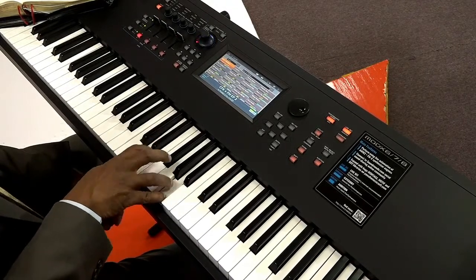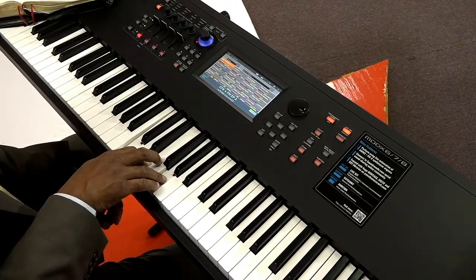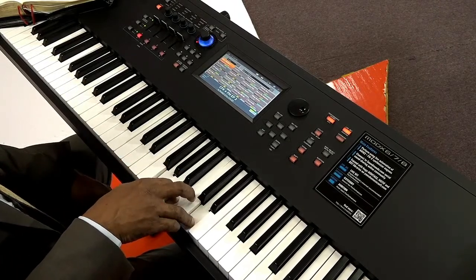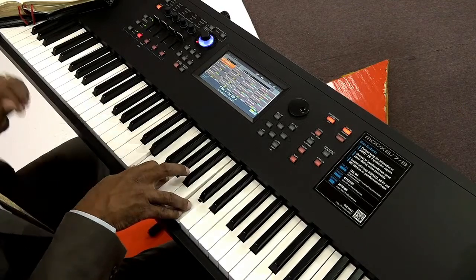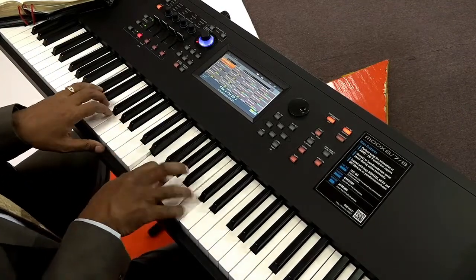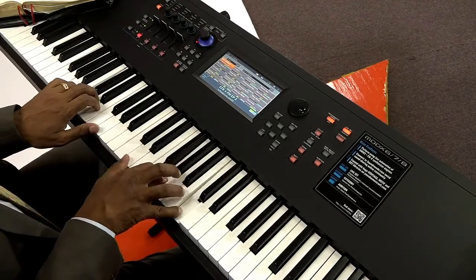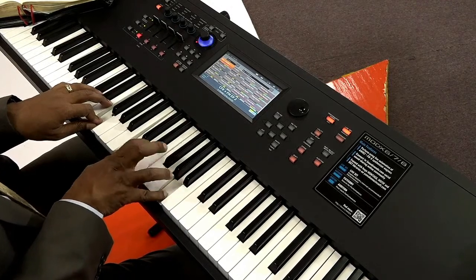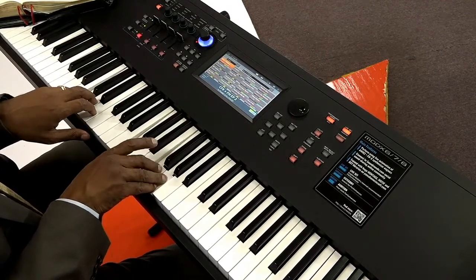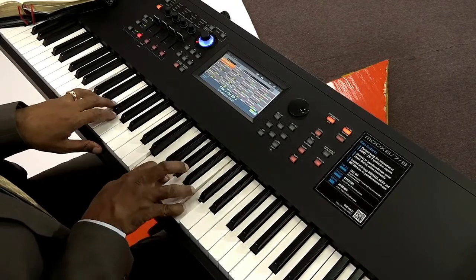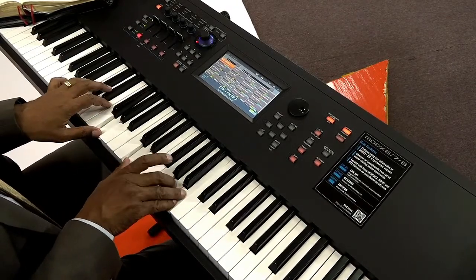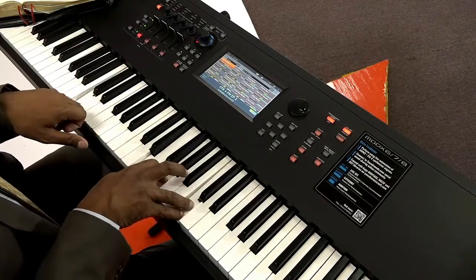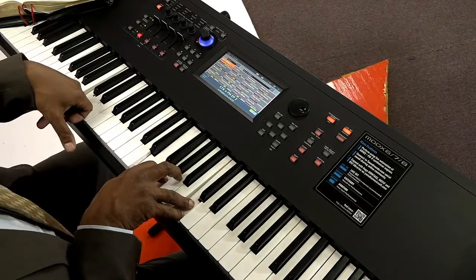G, resolve on the C. Then F. G. So let's add the left hand to that. So we're just putting both together. Let's try the chorus.